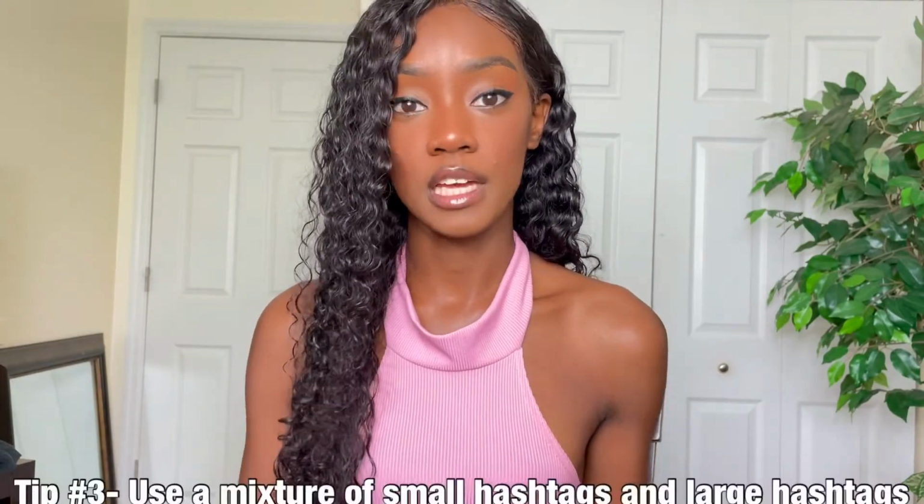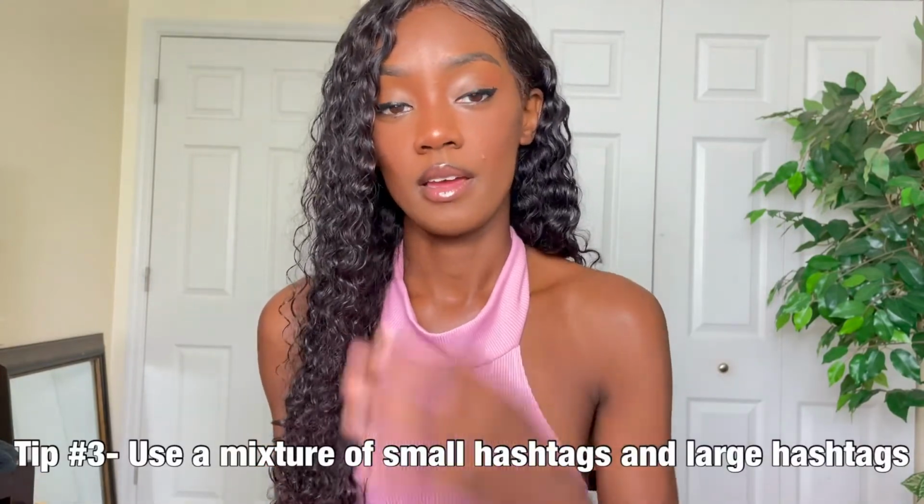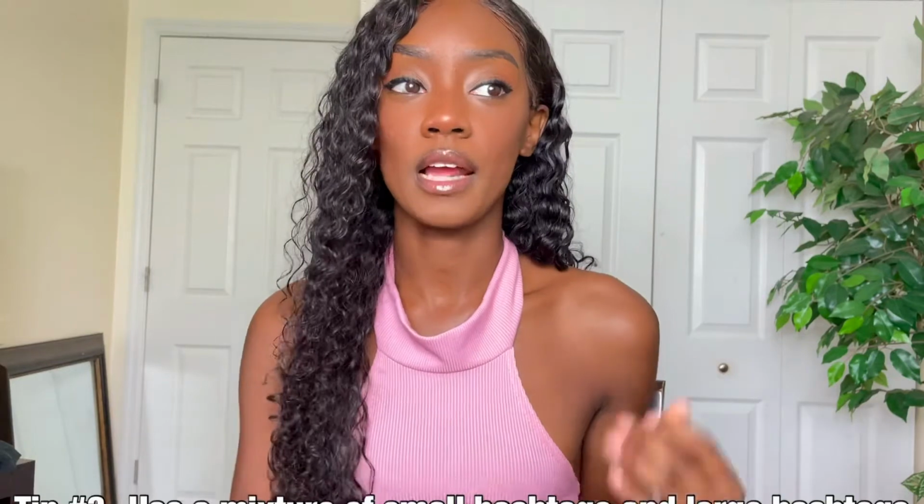And for the next tip, make sure that you're using small hashtags as well as large hashtags, because basically smaller hashtags are going to range from like 10k and under amount of people using them. A medium amount would be like, I would say, maybe 100k to like 500k, and then a large amount would be like 500k to like millions.